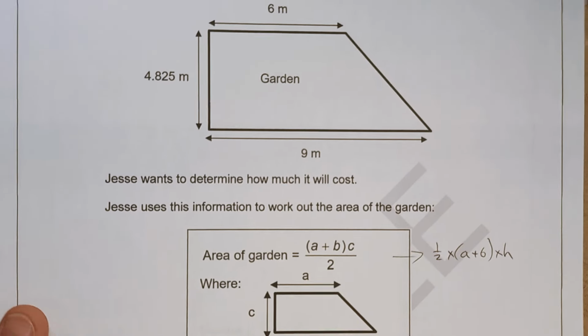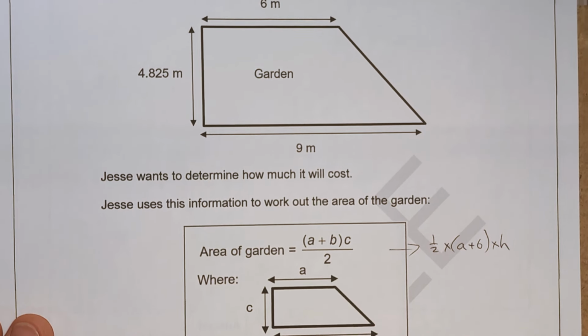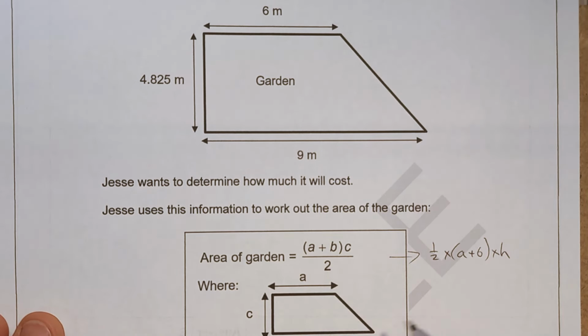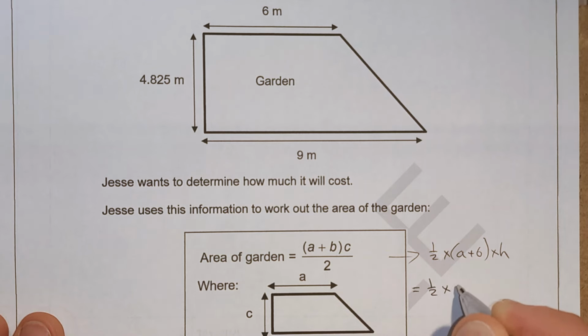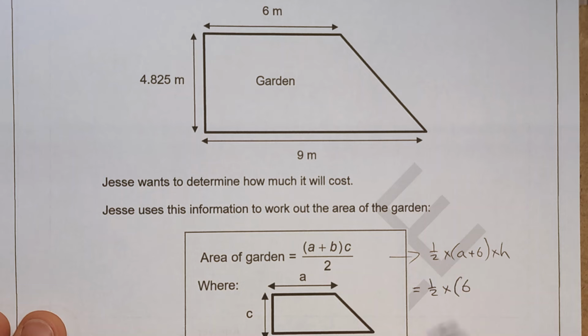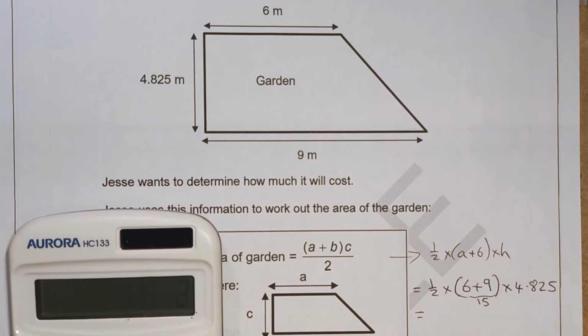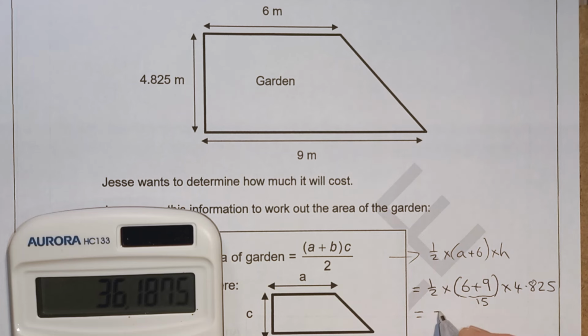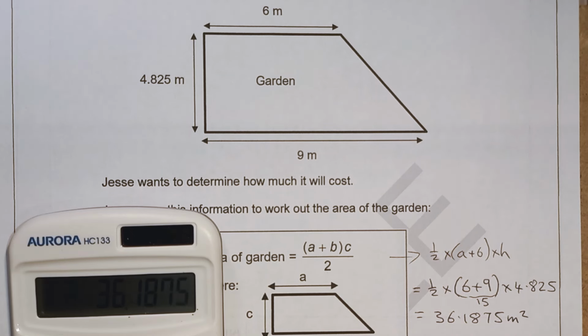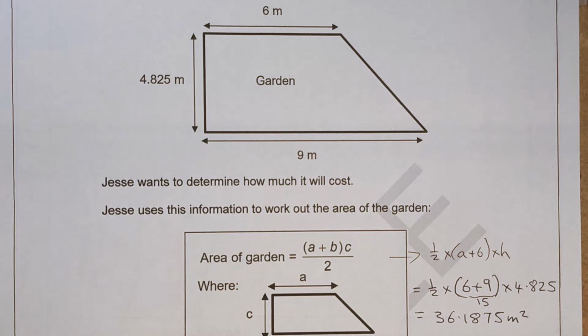So we need to work out the area of this. Let's bring it down here. Okay, so we know we've got a half, A plus B. Well, A is 6, B is 9. H or C is going to be 4.825. Well, there's 6 plus 9. We know that's going to be 15. Okay, so we've got a half. 1 divided by 2 is 0.5 times 15 times 4.825 gives us 36.1875 metres squared.